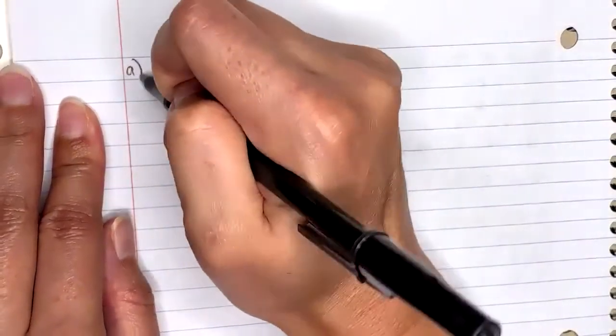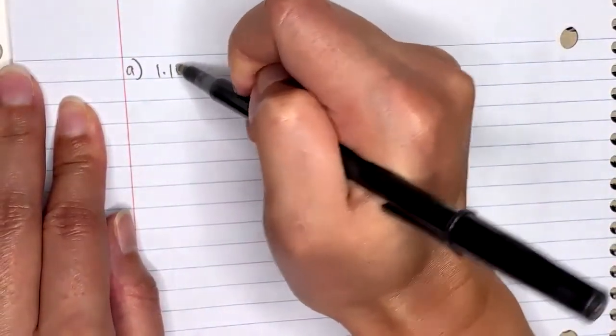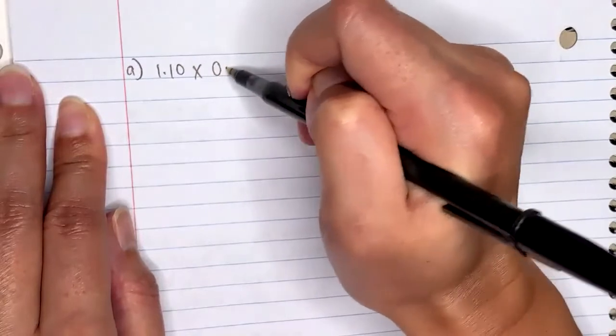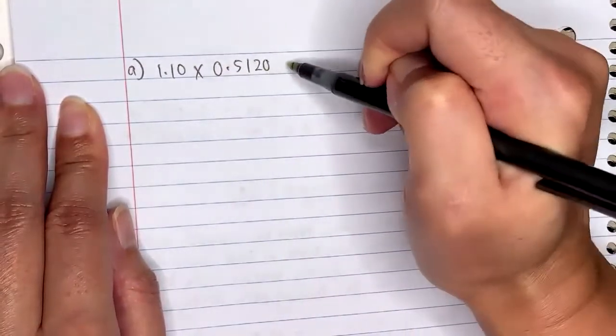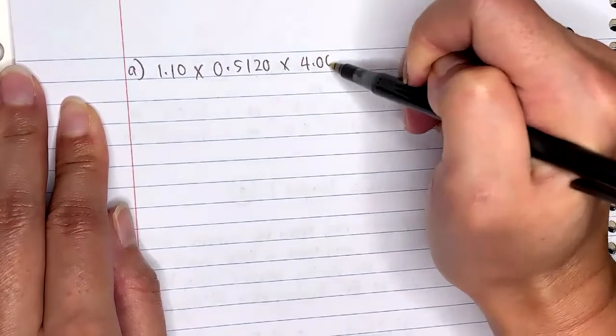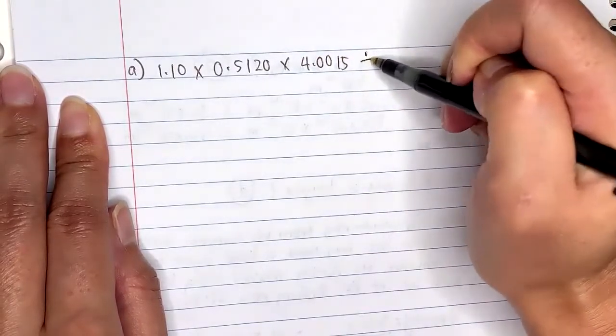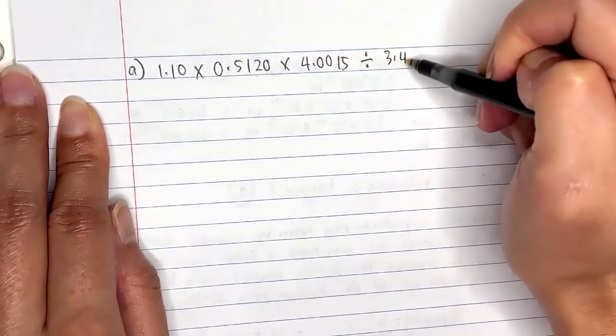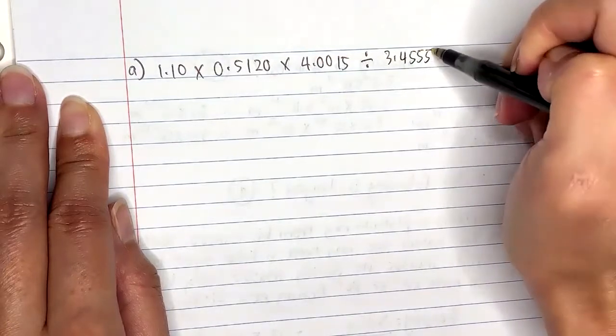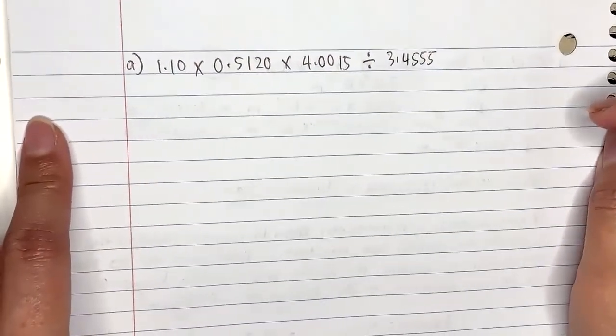A, the first one. 1.10 times 0.5120 times 4.0015 divided by 3.4555. Okay, so we want to do this one.